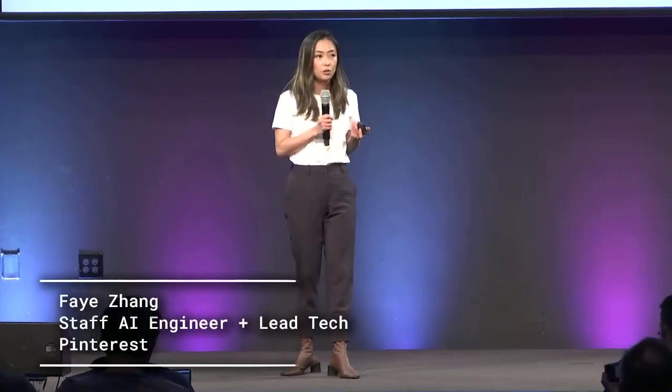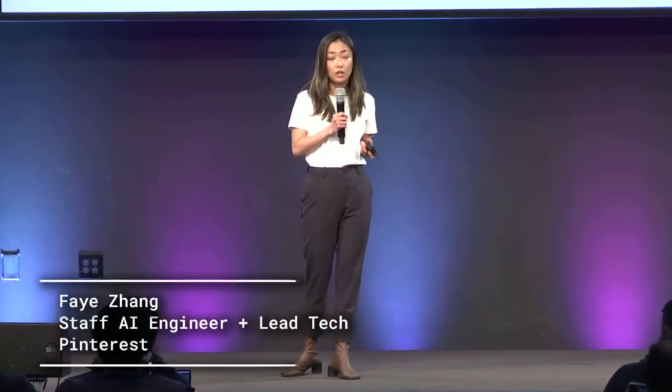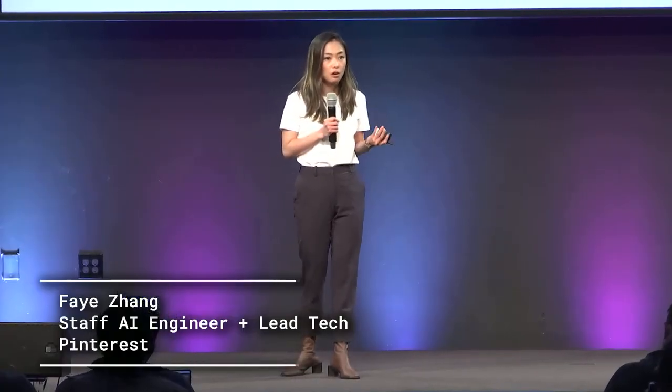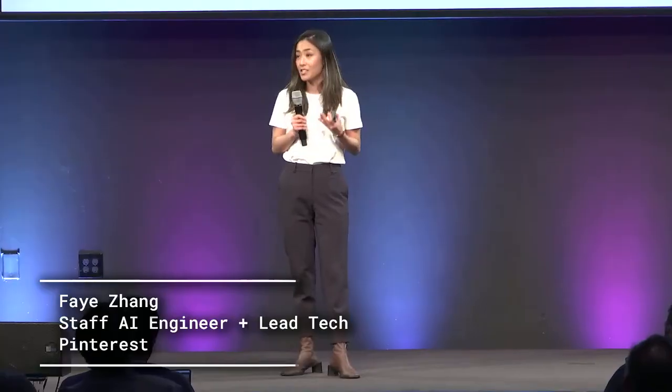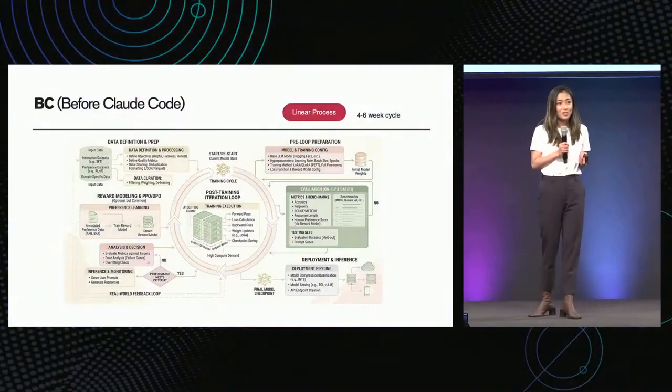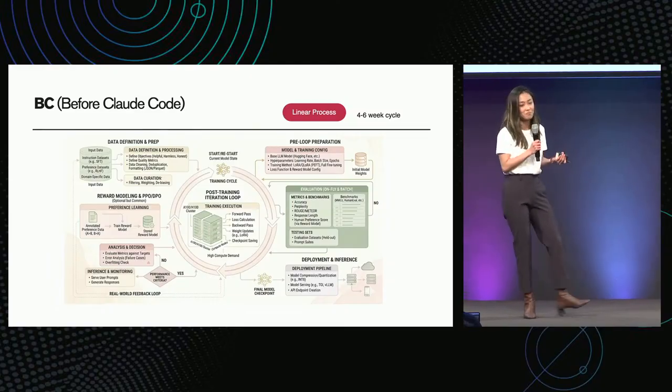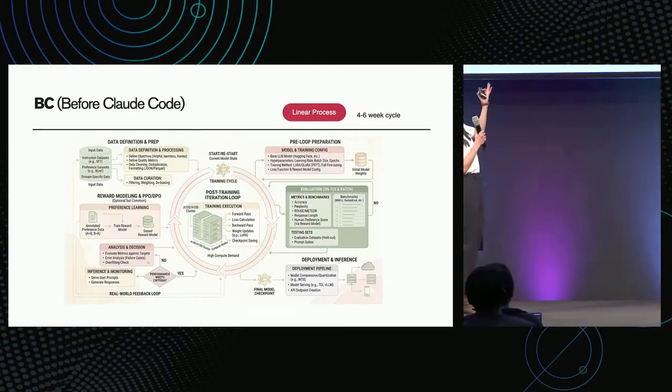Because no matter what you're building, whether it's an agentic CRM tool or threat hunting security products, you want your model to be aligned with what we call good, meaning the right reasoning, the right time for tool calling, and the right persona to answer a customer's question. So before Claude Code, we call it BC, our model training process looks like this.